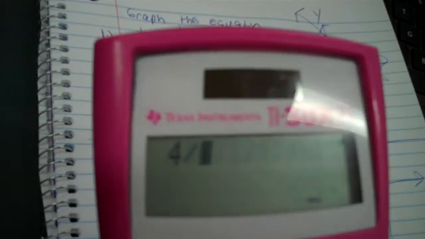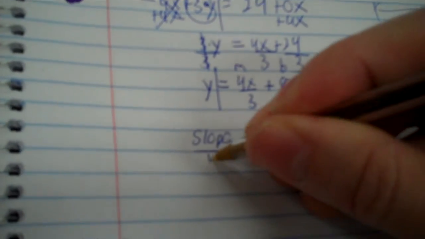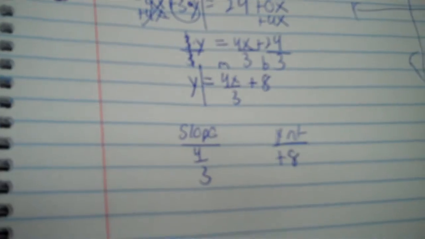Then I divide all 3 of these by 3. So 4 divided by 3. Again, if it's a decimal, don't write it. You leave it as 4x over 3. Then 24 divided by 3 is 8. Okay, so make a wall on the y side. I think that's right. Yeah, that's right. And now you've got your M and B, which means you know your slope and y-intercept. So your slope is 4 over 3, and the y-intercept is plus 8.